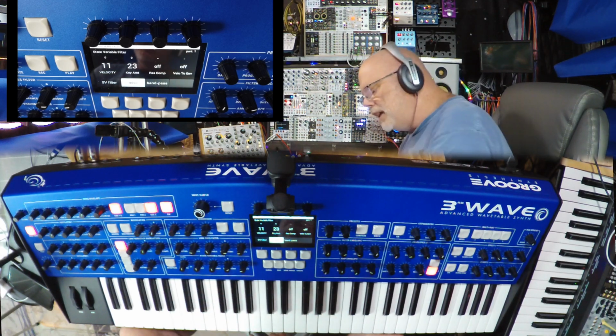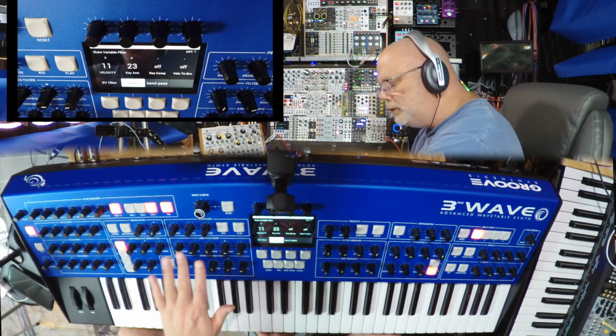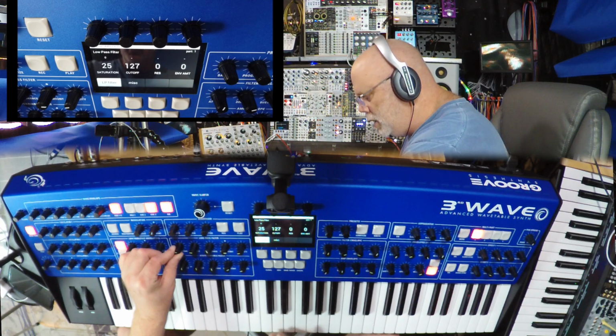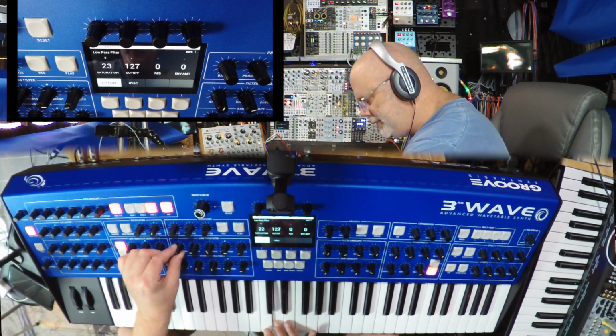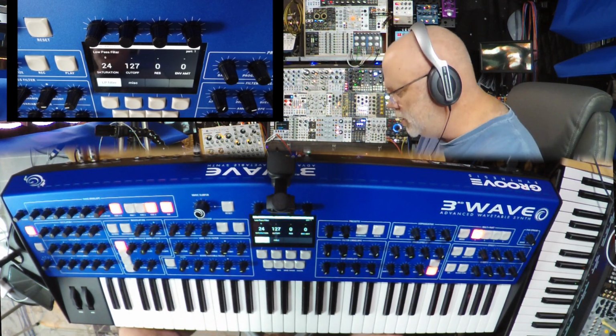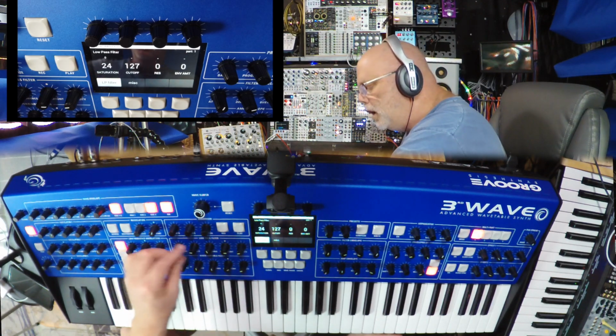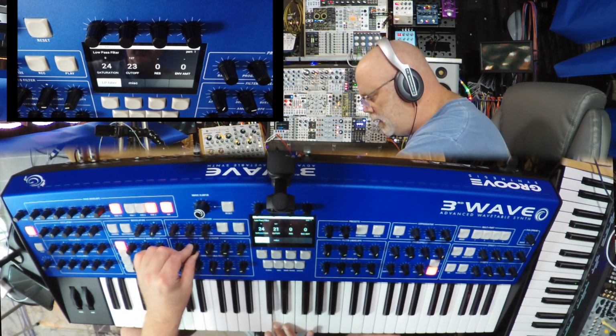I'm going to use the same envelope, the filter envelope, to affect the low pass filter. I'm going to add some saturation. Oh, there's some big ones. There's some natural. Love the saturation in the low pass filter for the third wave. All right, lower the cutoff.